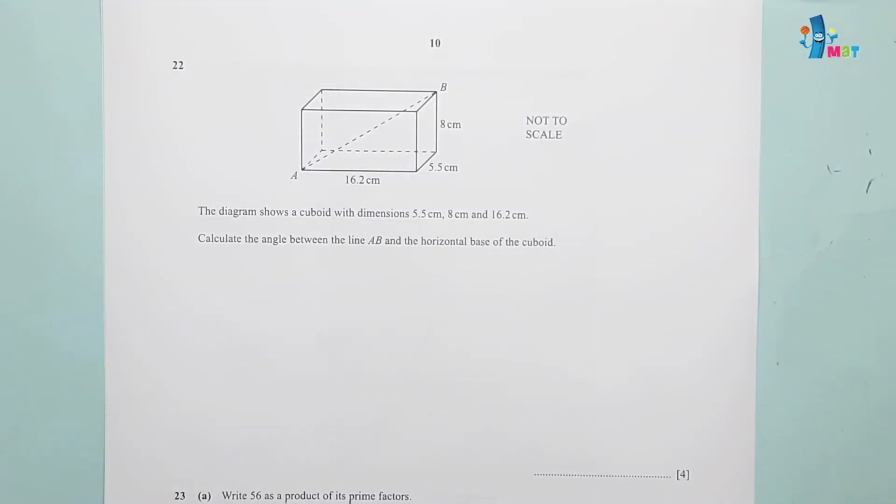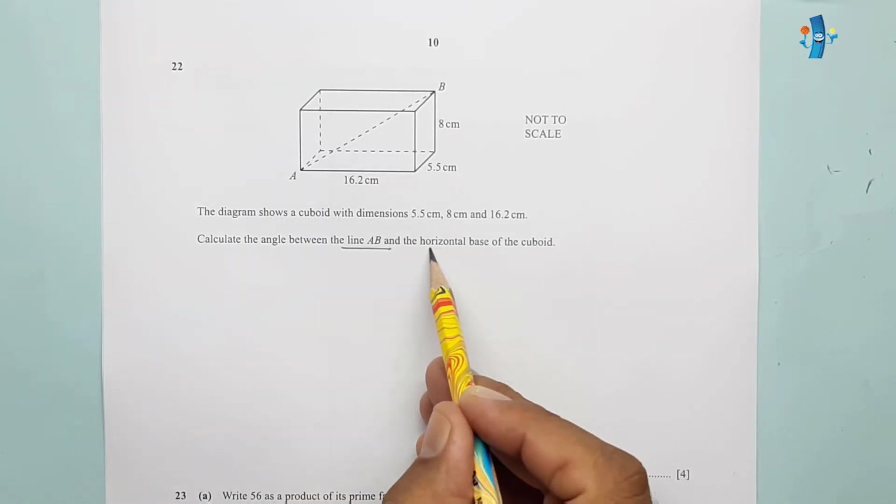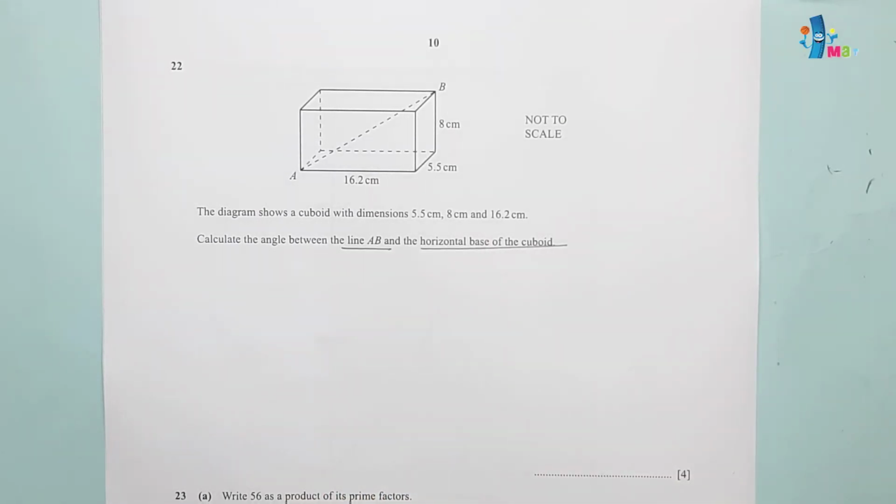Question number 22. A 3D drawing is given. The diagram shows a cuboid with dimensions 5.5 centimeter, 8 centimeter and 16.2 centimeters. Calculate the angle between the line AB and the horizontal base of the cuboid.